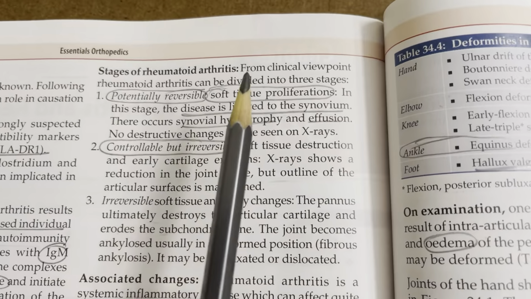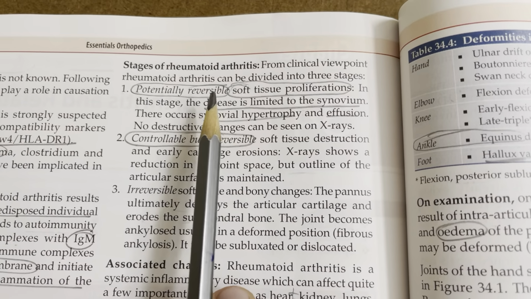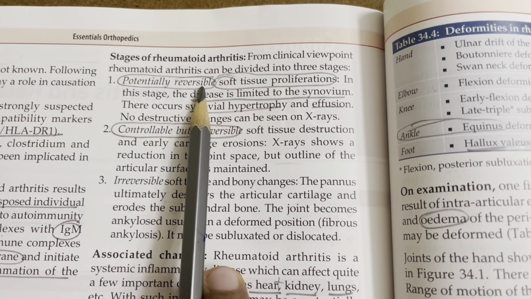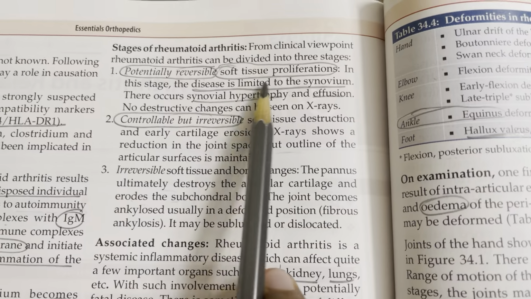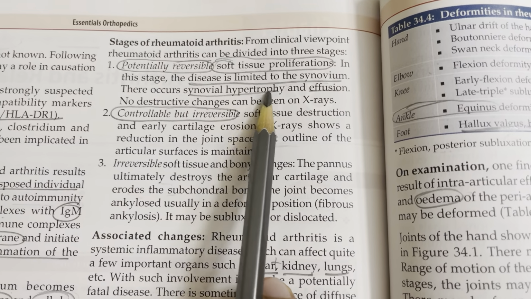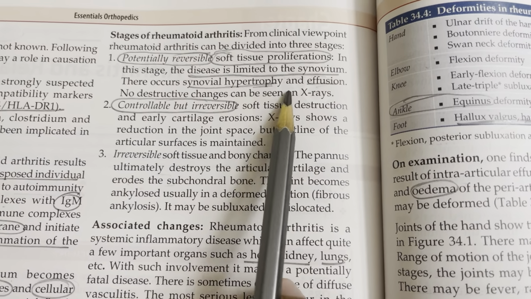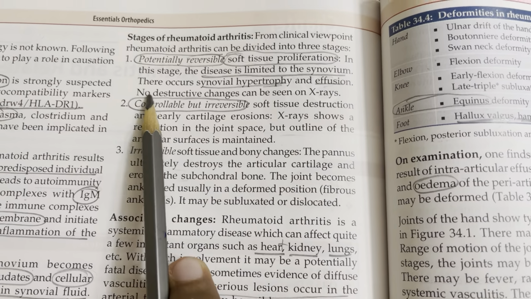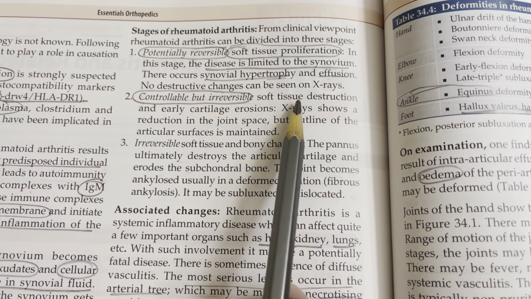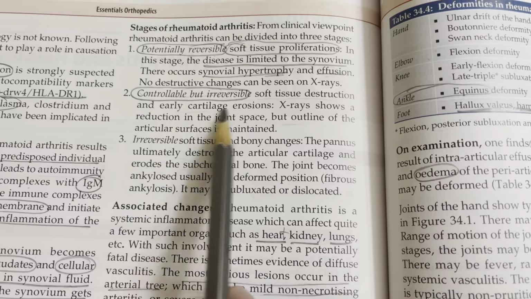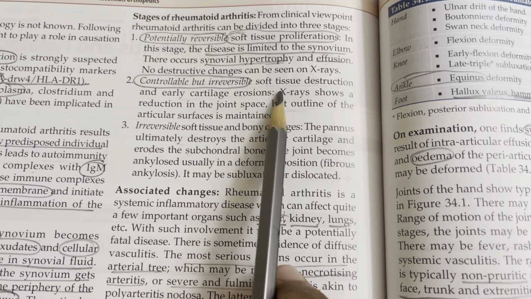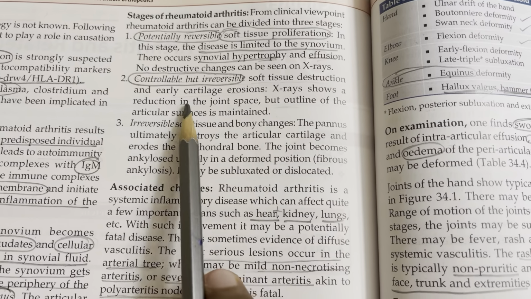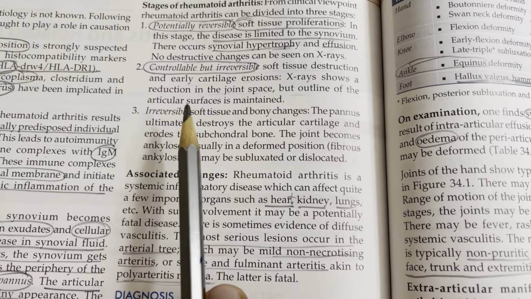Stages of rheumatoid arthritis. From a clinical viewpoint, you have 3 stages. First, potentially reversible: soft tissue proliferation. The disease is limited to the synovium. There is synovial hypertrophy and effusion, and you can't see any destructive changes on the X-rays. Second, controllable but irreversible: there is soft tissue destruction and early cartilage erosion. You can still control it, but it is irreversible. X-ray shows a reduction in joint space, but the outline is maintained.